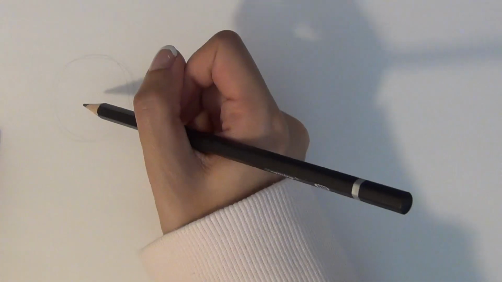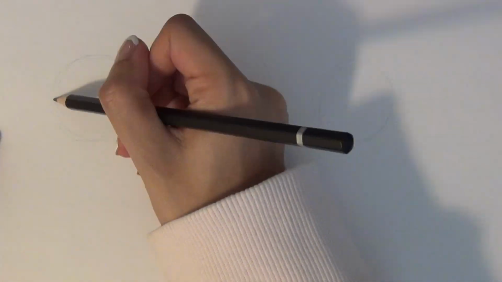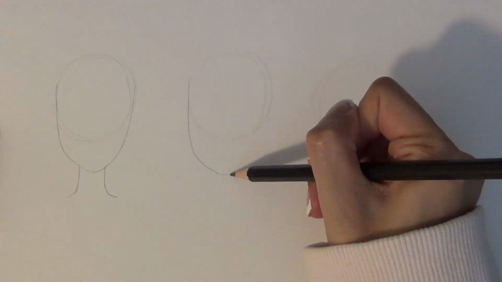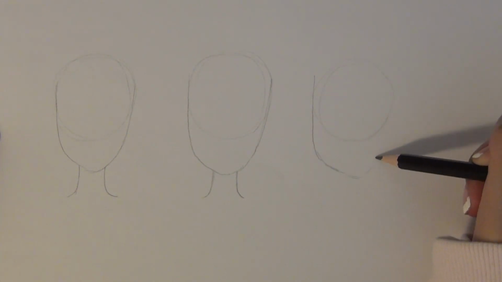Hello everyone, in this tutorial we'll be going over how to draw hair. So the first characteristic we're going to be talking about is the part of the hair.